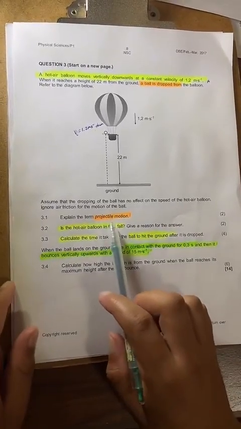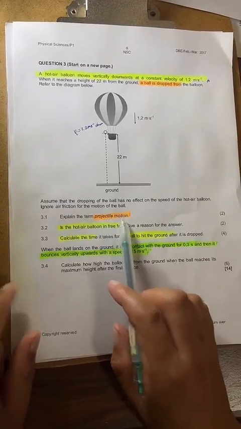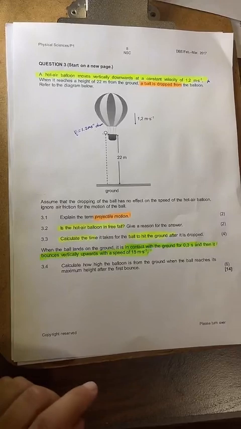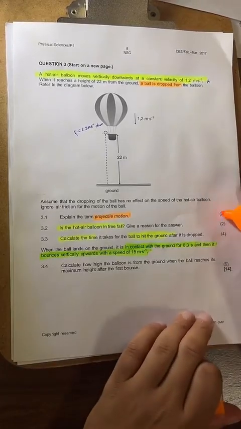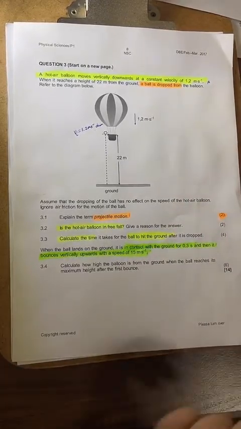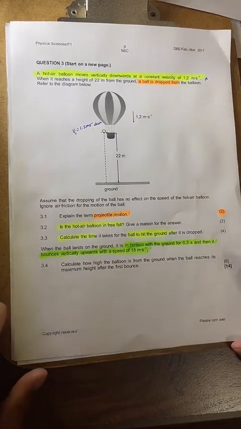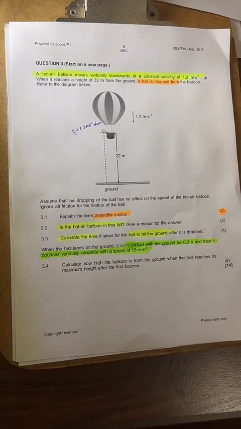But it's quite tricky, obviously, when the examiner decides to use the word projectile motion instead of free fall. I understand it's quite tricky sometimes. Don't lose marks. We're not losing these marks. Definitions, no, you're not losing all the marks. Remember, every question has at least one definition. So you must get all those marks from the definition.